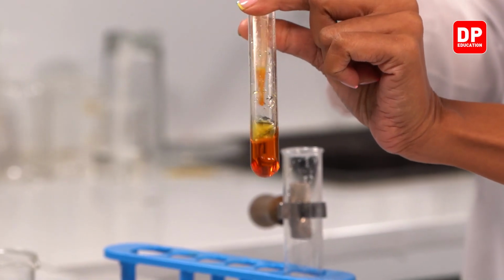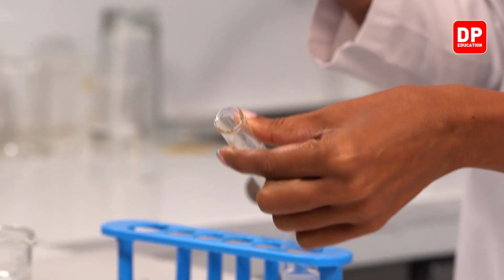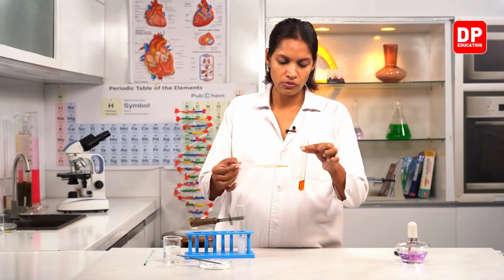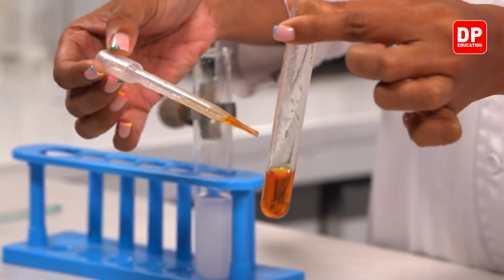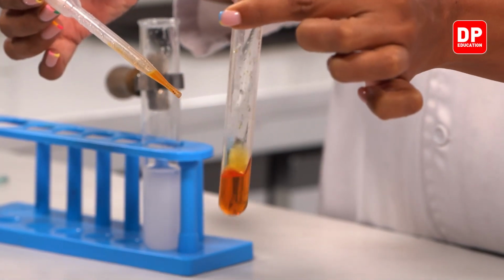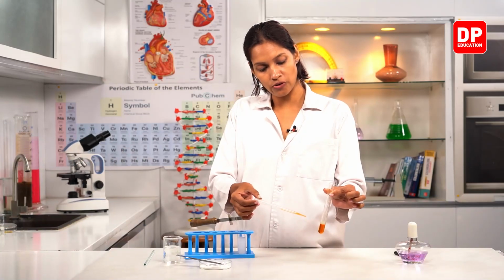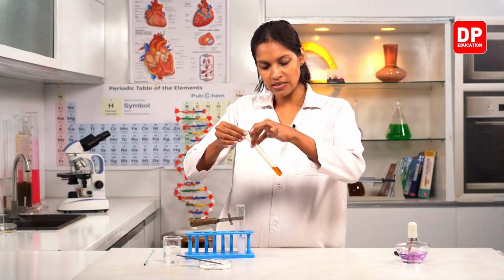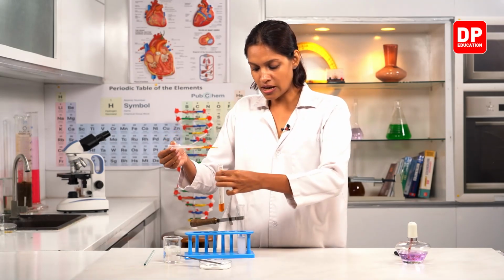Look at the color of the iodine solution. It is yellowish brown in color. If you look through the wall of the test tube, you can see there's a slight yellow color as well, but it's brown, so yellowish brown. So I'm going to add a few drops of this iodine solution to the starch solution.